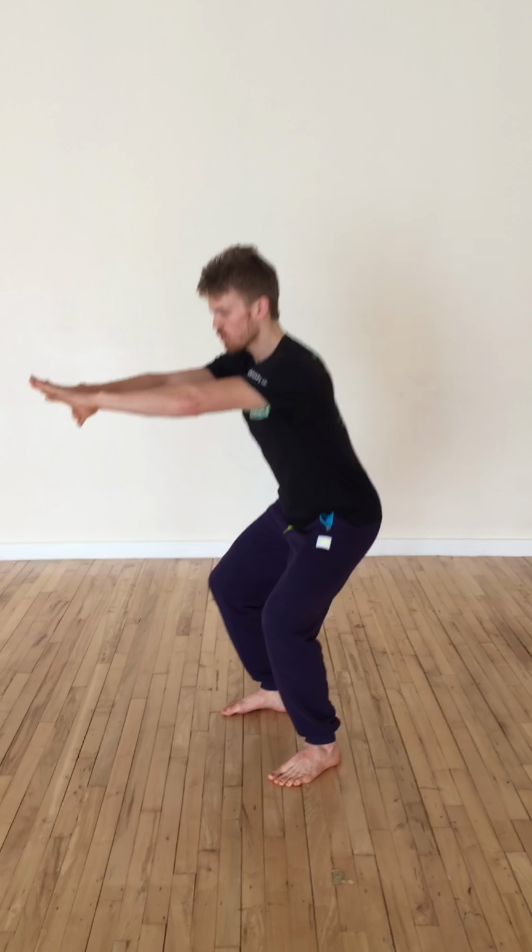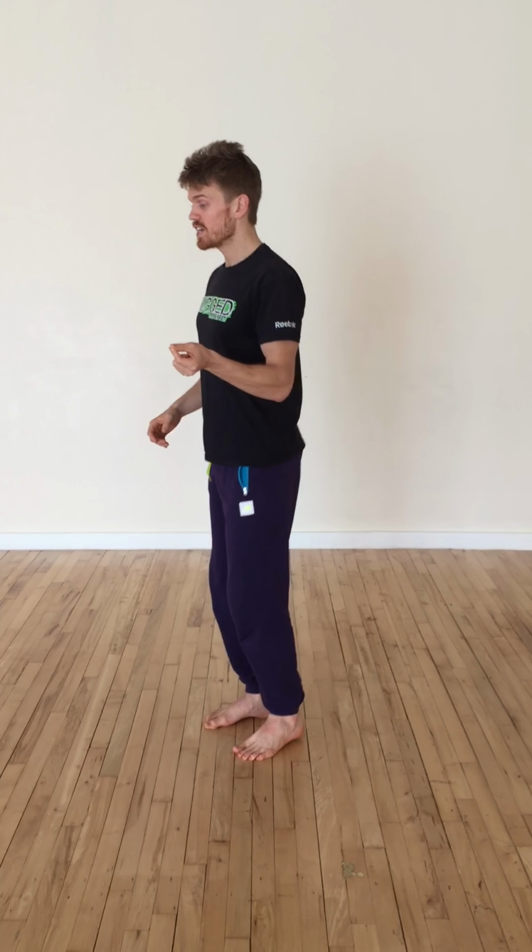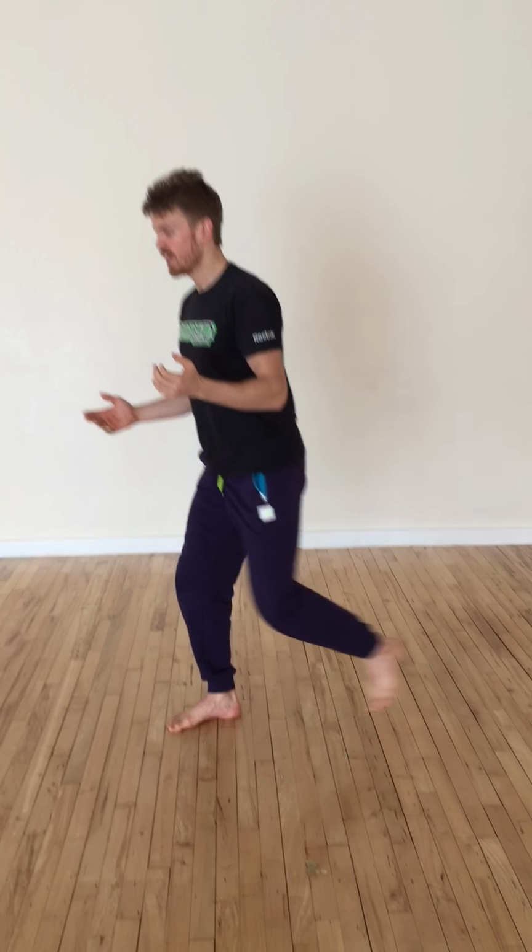Mostly we stay in the sagittal plane. The sagittal plane is going to be your forwards and backwards motions. So something like a squat, for example, is going to be a sagittal plane movement. Another example of a sagittal plane movement is going to be your lunge. So you step back, you lunge down, and you come up. A push-up and a pull-up is also an example of a sagittal plane movement.